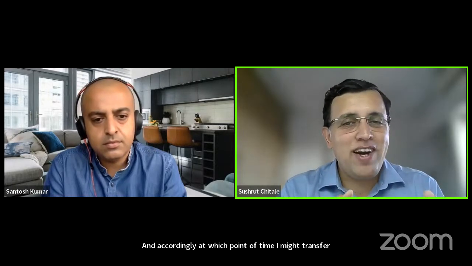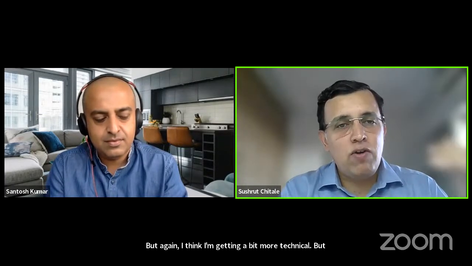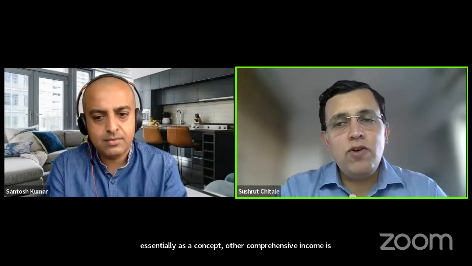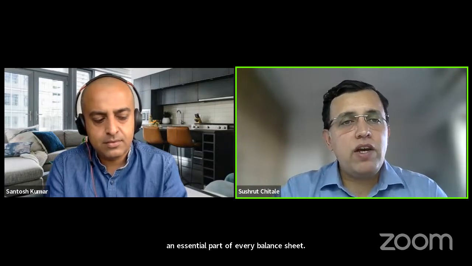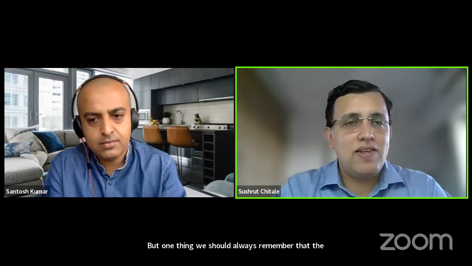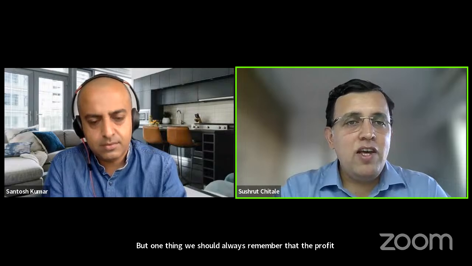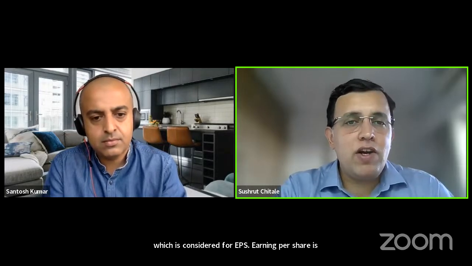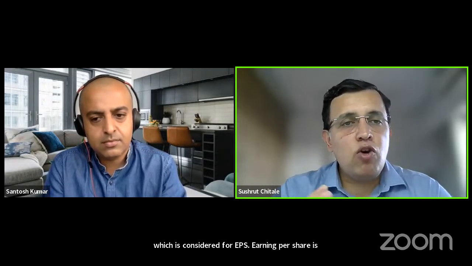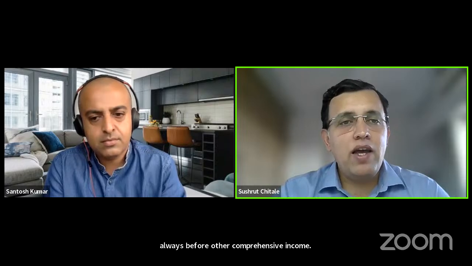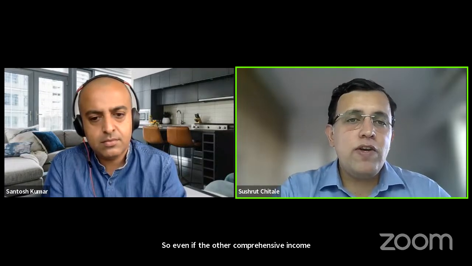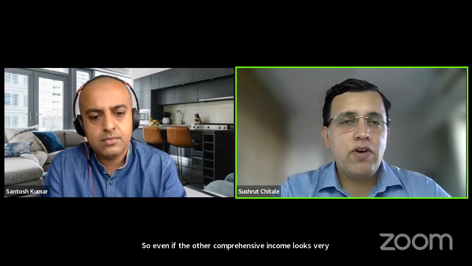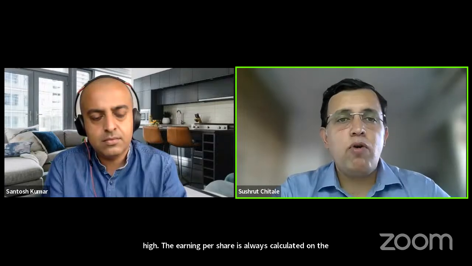But again, I think I'm getting a bit more technical. Essentially, as a concept, other comprehensive income is an essential part of every balance sheet. But one thing we should always remember is that the profit which is considered for EPS, earning per share, is always before other comprehensive income. So even if the other comprehensive income looks very high, the earning per share is always calculated on the basis of profit after tax, which is the operating profit for the company.